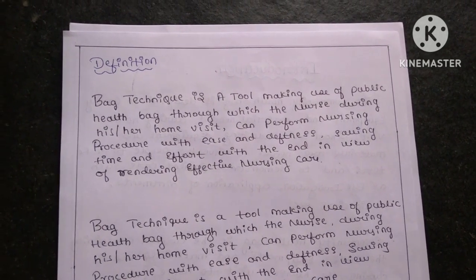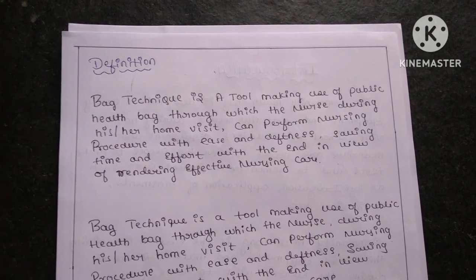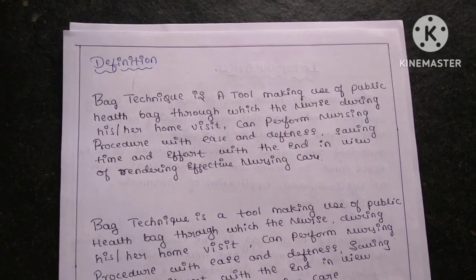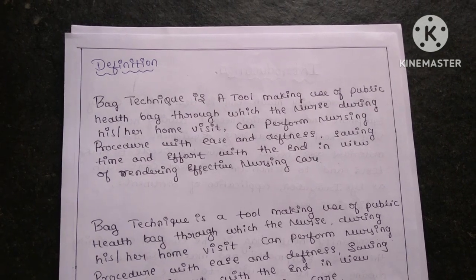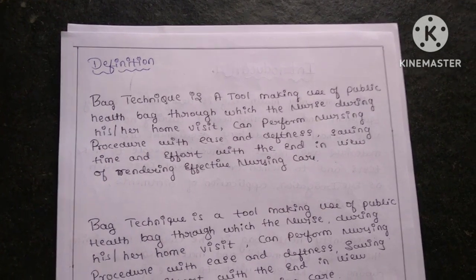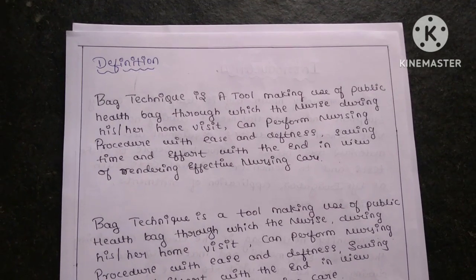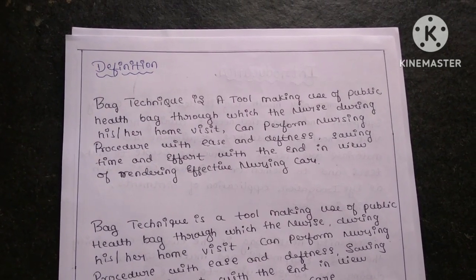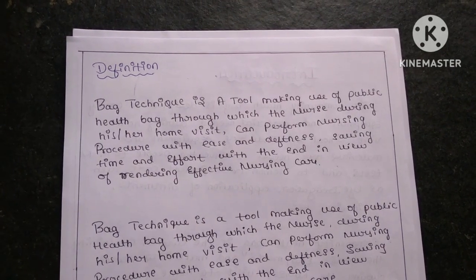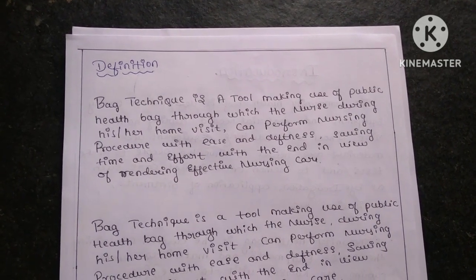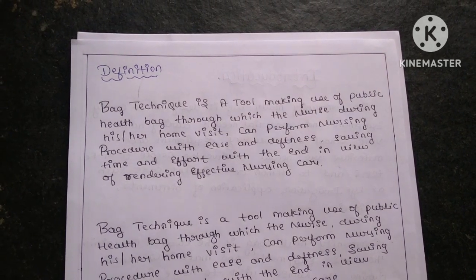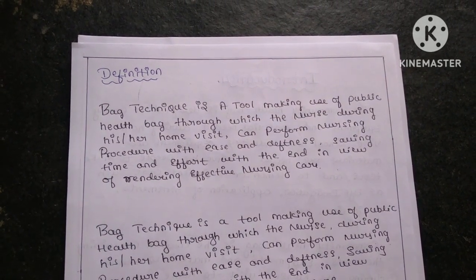It is commonly known as the bag technique. It is one of the tools making use of a public health bag through which the nurse during a home visit can perform a nursing procedure with ease and deftness, without teaching the patient.